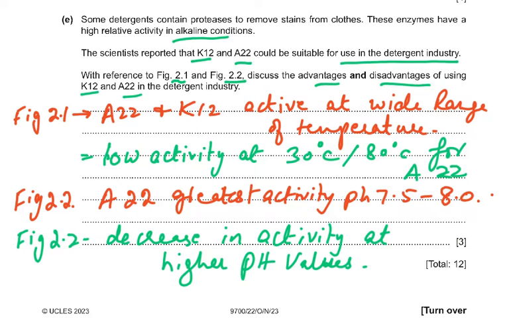So figure 2.1: A22 and K12 are active at a wide range of temperature. This was an advantage. The disadvantage was low activity. The green ones are the disadvantages: low activity at 30 degrees Celsius and at 80 degrees Celsius for A22. Then another advantage and disadvantage for the pH.